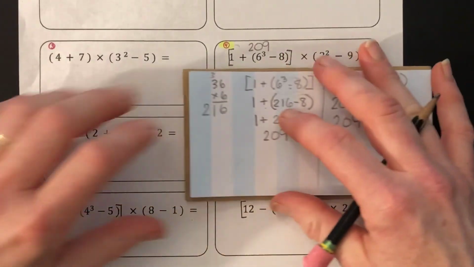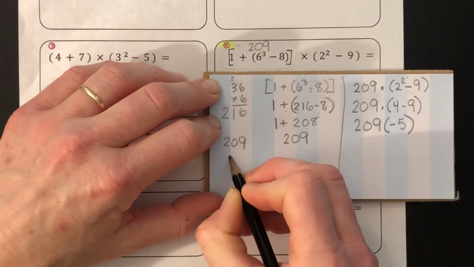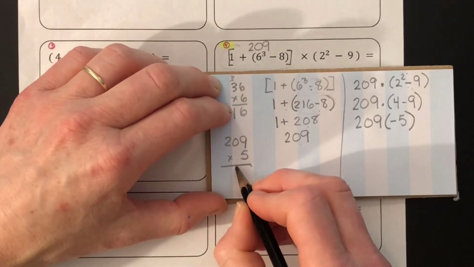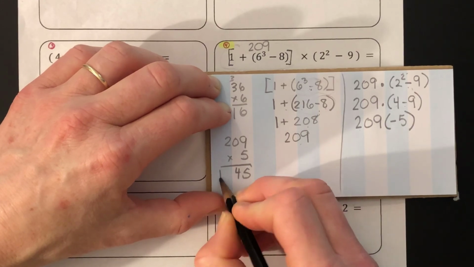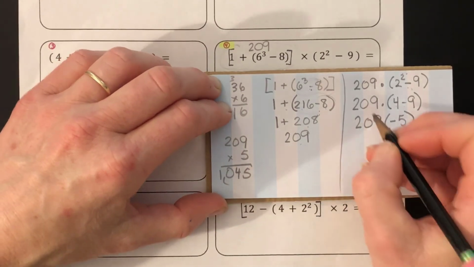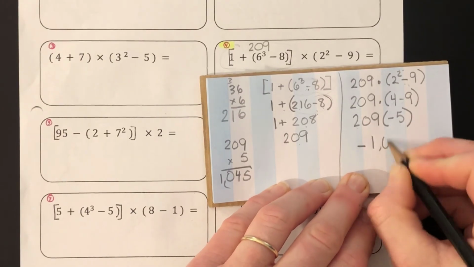I'm going to go back over here. 209 times 5, 45, 10. All right, so the value is negative 1,045.